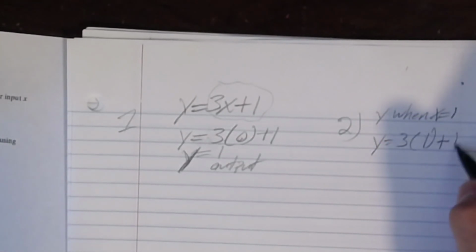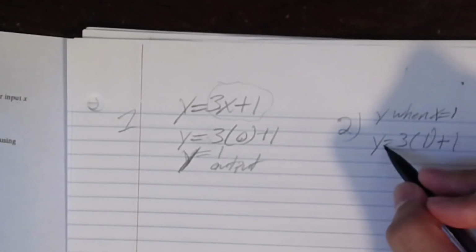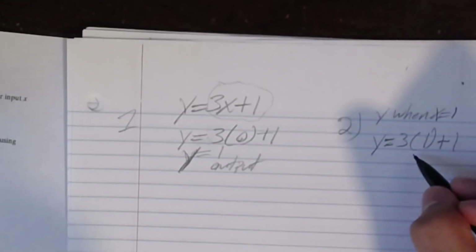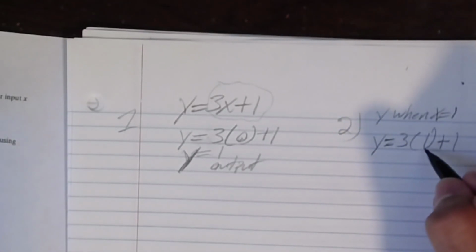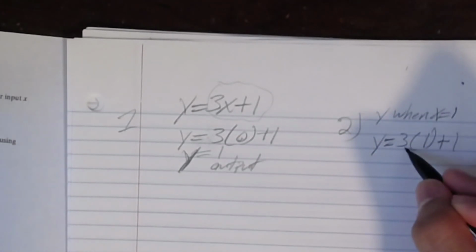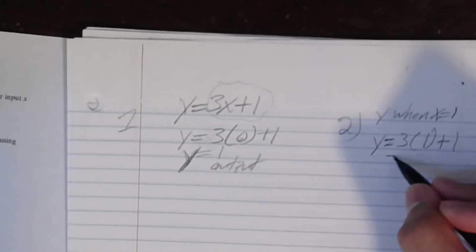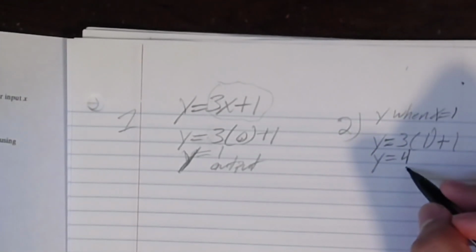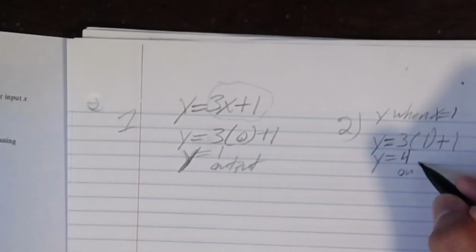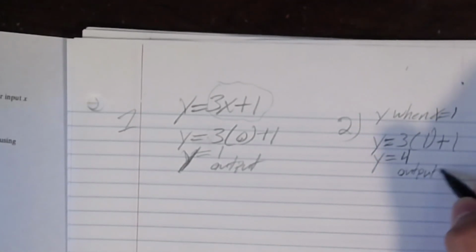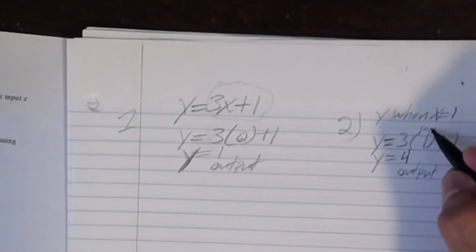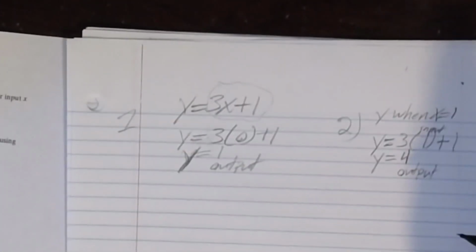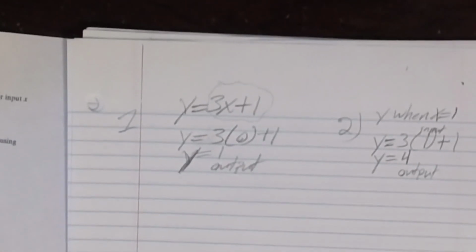And then we got the plus 1 at the end. Okay, so we got 3 times 1 plus 1. So this is 3 plus 1 is 4. So 4 is our output. And this is the input. There you go. That's it.